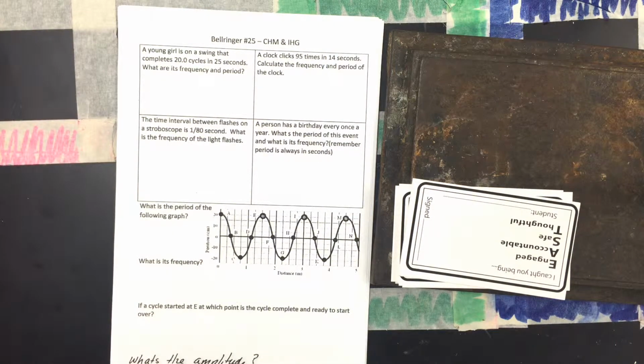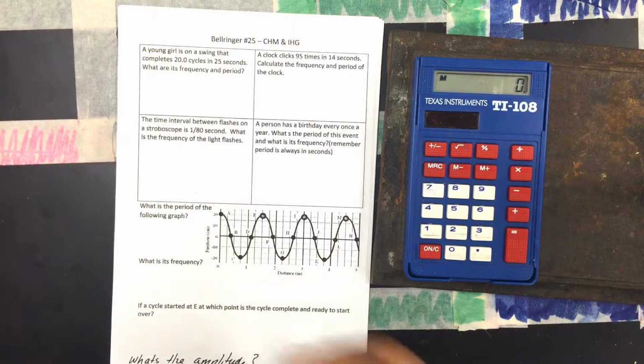All right, so let's go ahead and solve these problems real quick. This is your bell ringer number 25, which should be on page 77, if not 78, one of those two. Okay, so let's get started with the first one. A young girl is on a swing that completes 20 cycles in 25 seconds. What are its frequency and period?